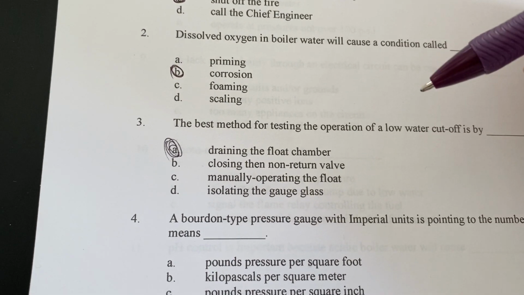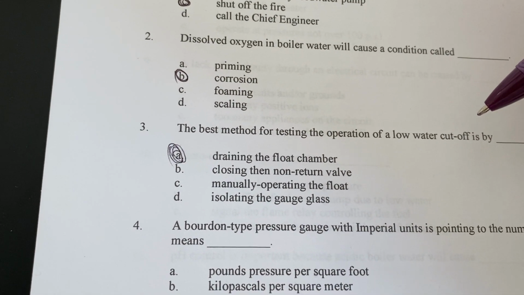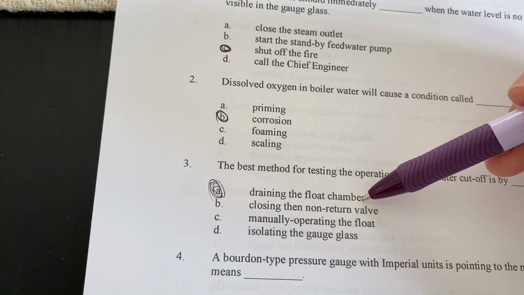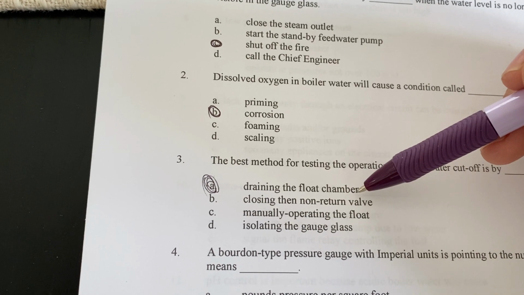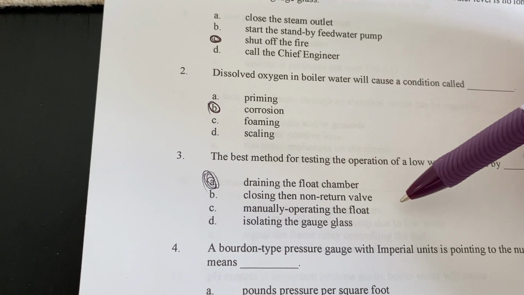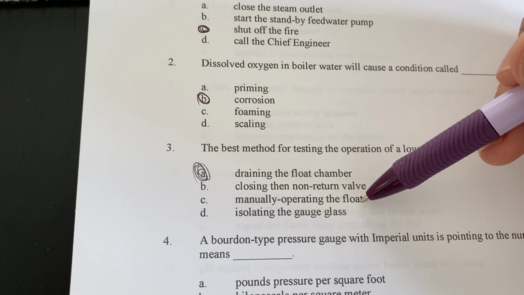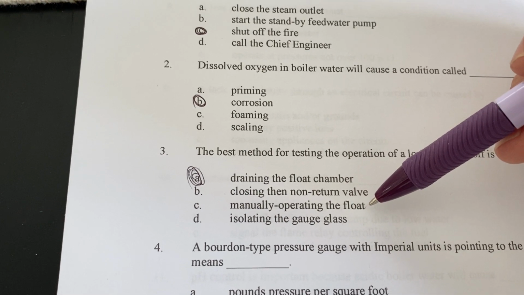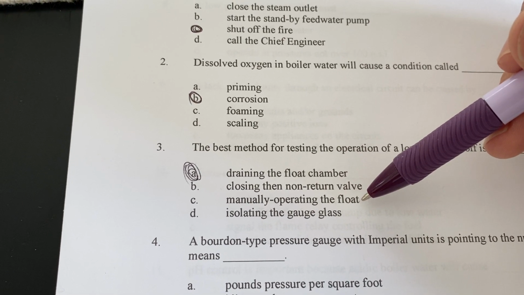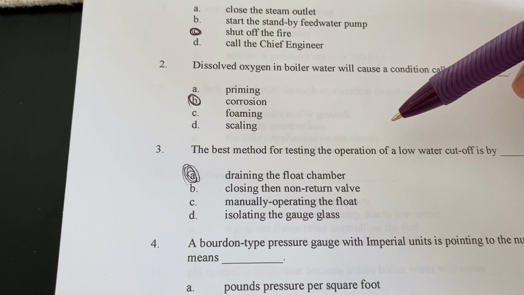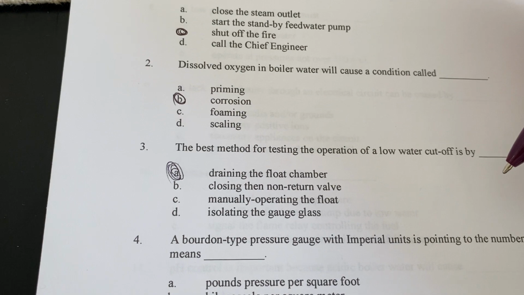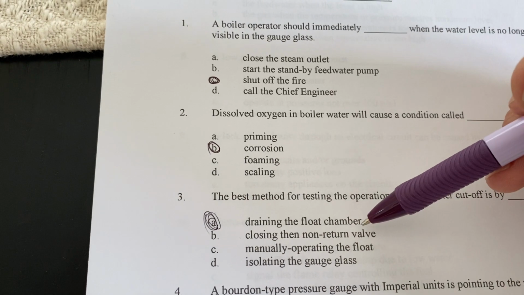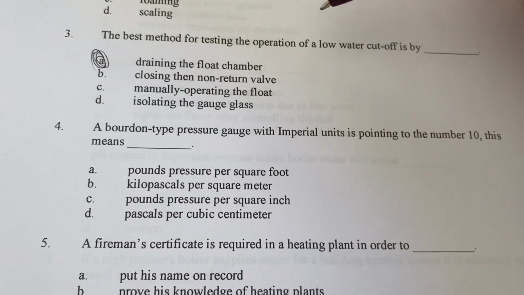That should trip the boiler unless you have a dead man switch, but that's the way that I think is the correct one. Closing the non-return is not. Manually operating the float is controversial, because you have to manually open the drain to empty the water column and trip the boiler, testing the low water cutoff. But I think the correct one is draining.